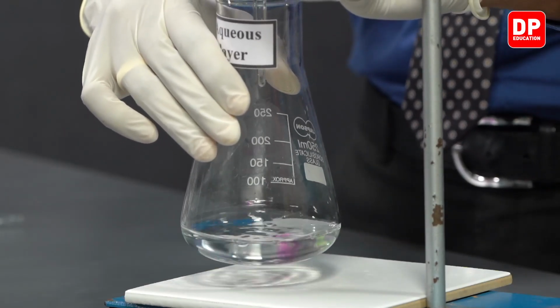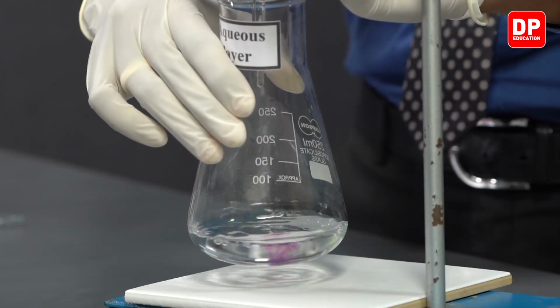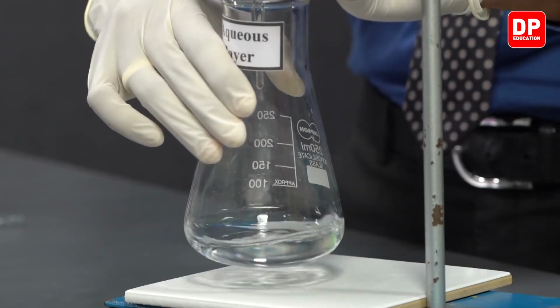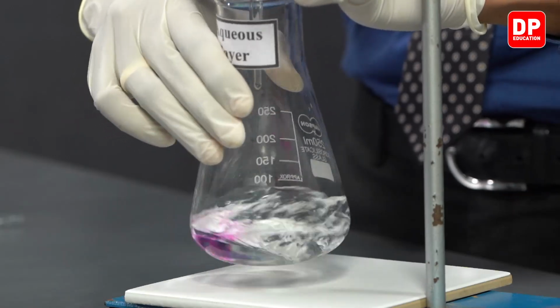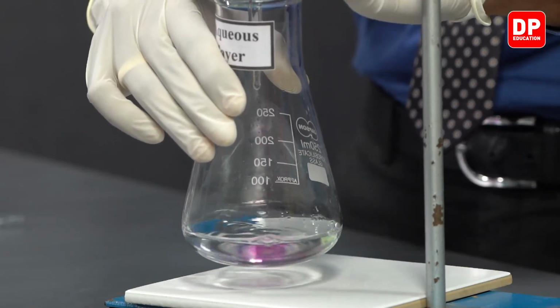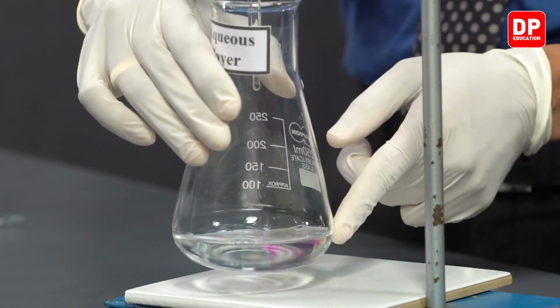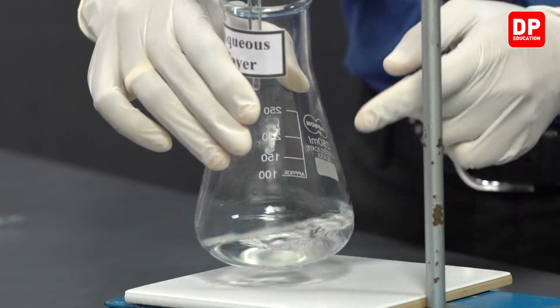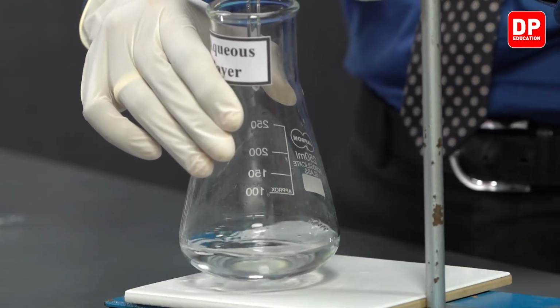We can now proceed to add sodium hydroxide drop by drop. You can see as we mix the medium, the pink color is still there, indicating the concentration of ethanoic acid is very low.